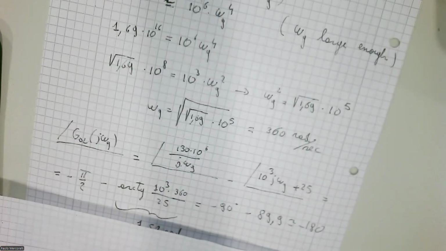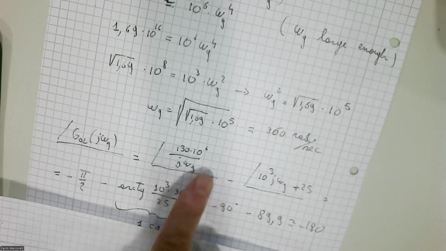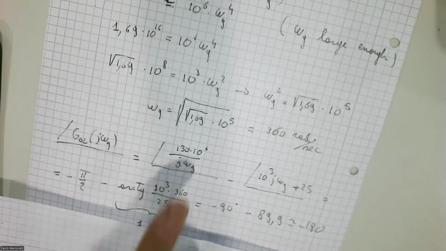You remember this, we can demonstrate it if you write the complex number in exponential form. If you don't remember, in any case this is in the data sheet. The phase of a complex number with a numerator complex number and a denominator complex number is the phase of the numerator minus the phase of the denominator.